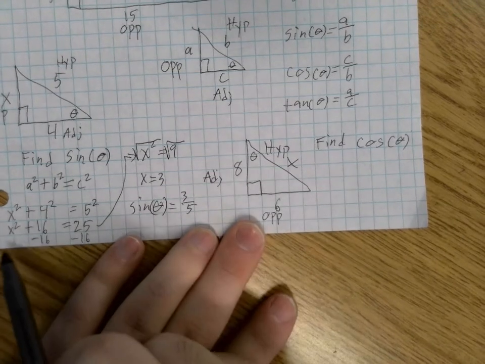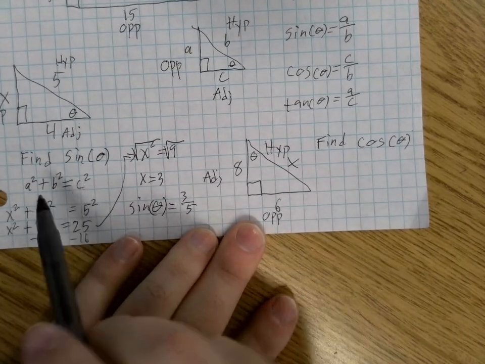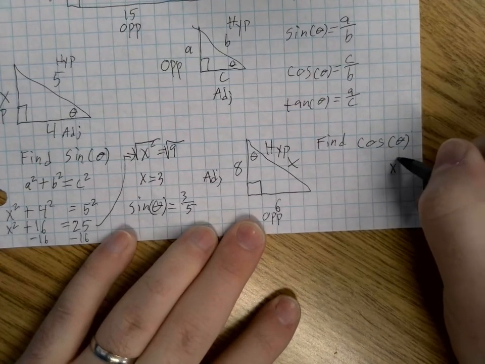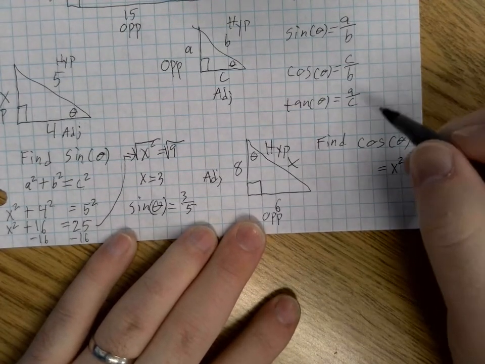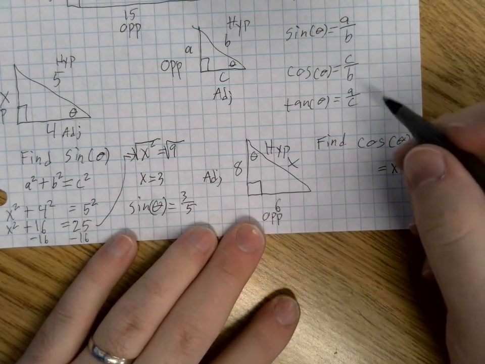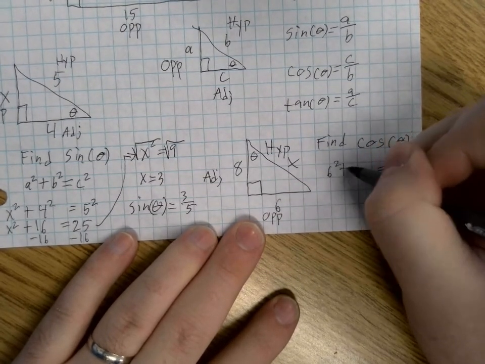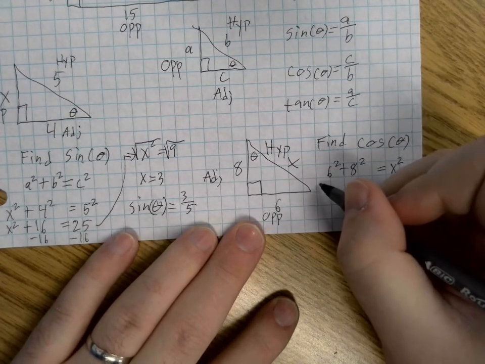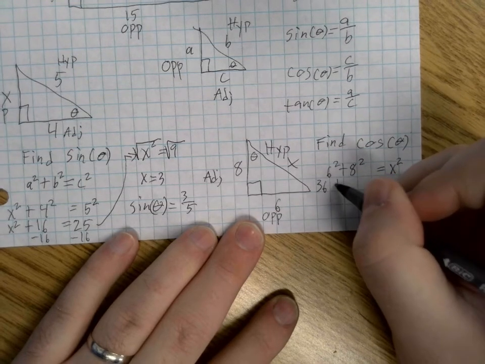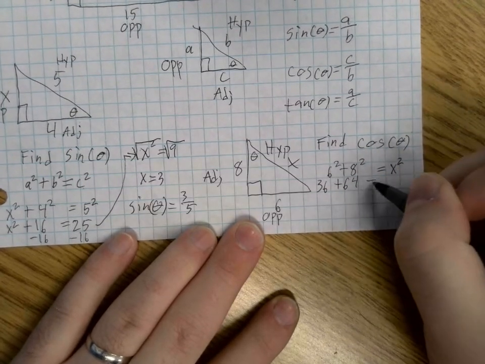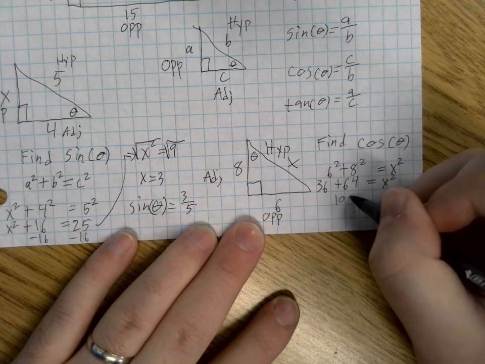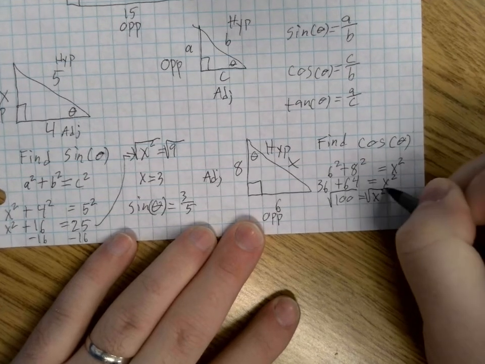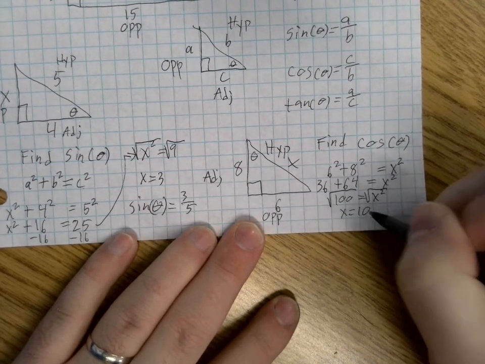Now, the first thing I'm going to do is set up my Pythagorean theorem. Now this time I don't have the hypotenuse, so I'm going to fill in x for c. My other two side lengths were 8 and 6. So I'll do 6 squared plus 8 squared. Now I'll evaluate. 6 squared is 36. 8 squared is 64 equals x squared. Add those two together, you get 100 equals x squared. Cancel a square with a square root. You get x is 10.